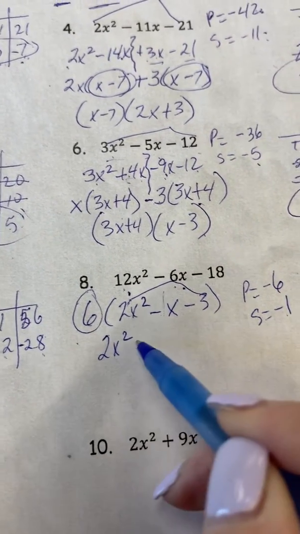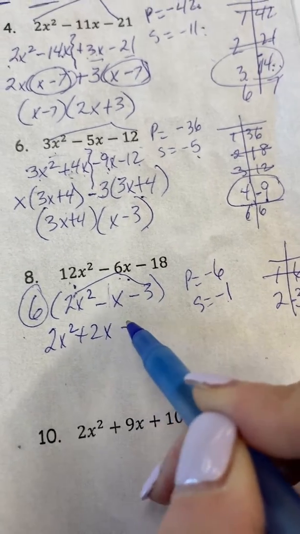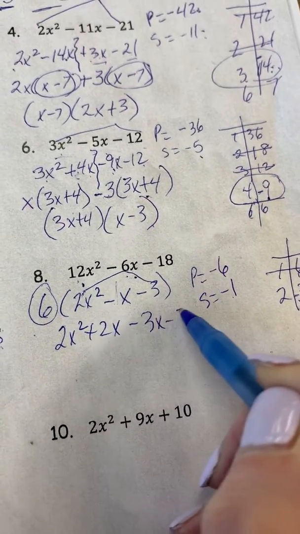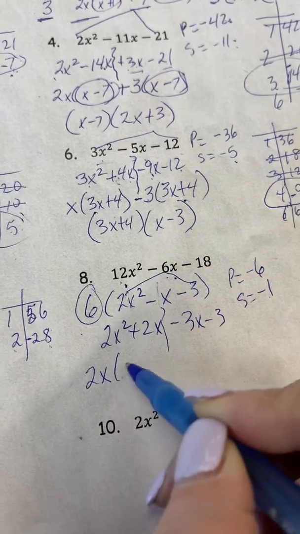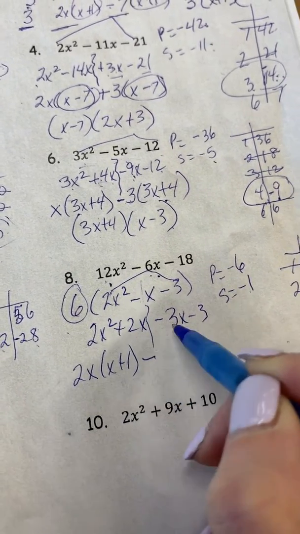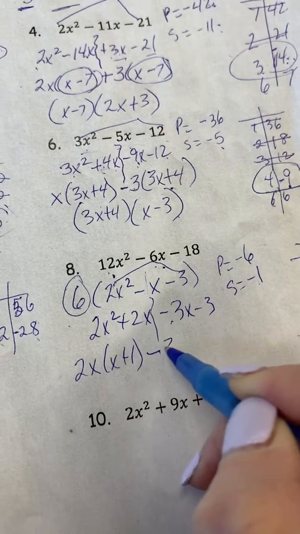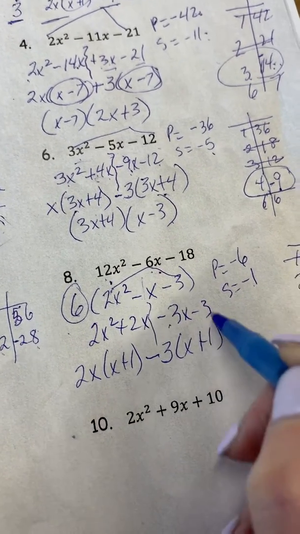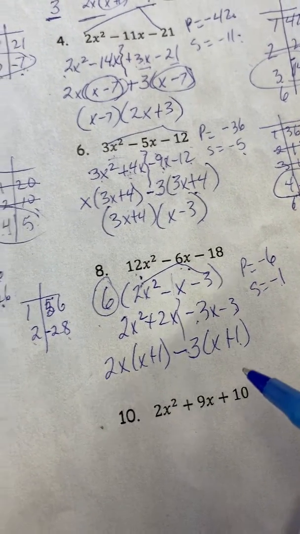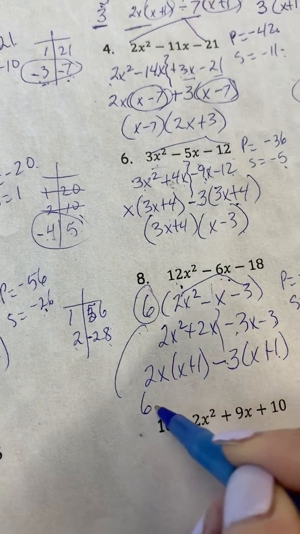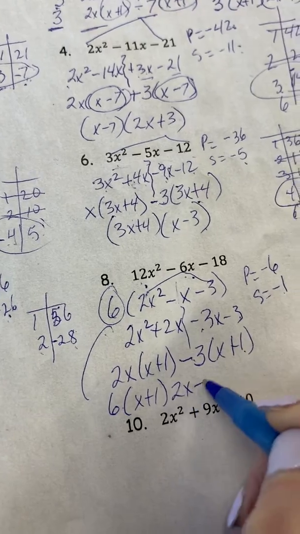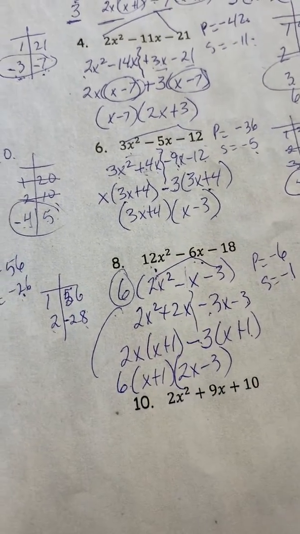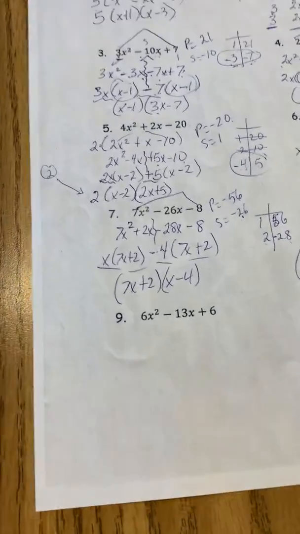2x squared stays the same, plus 2x minus 3x minus 3. Going to squiggly line it. I can take out a 2 and an x, and I'm left with x plus 1. I'm going to take out a negative. It leads with a negative. I can take out a 3, x plus 1, because a negative divided by a negative. Okay, reintroduce my greatest common factor as my first factor, x plus 1, and then 2x minus 3 as my last factor. Okay, nearing the finish line.